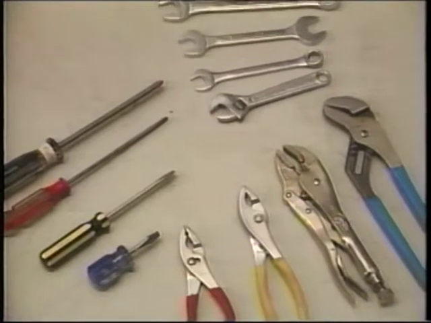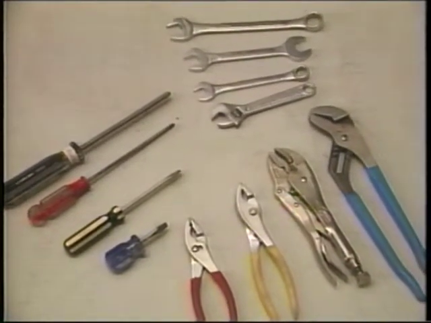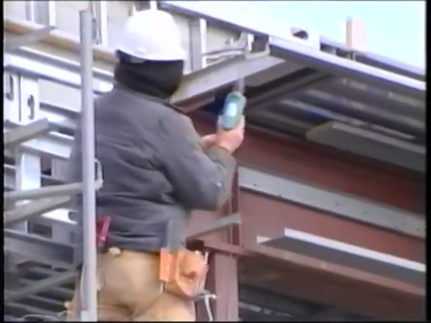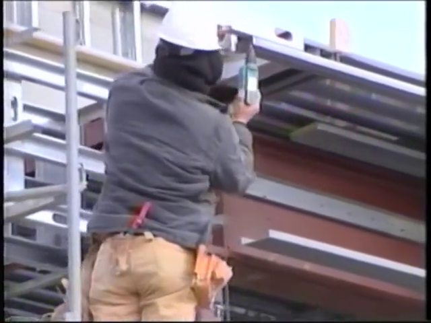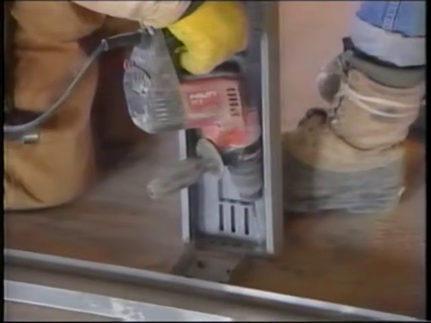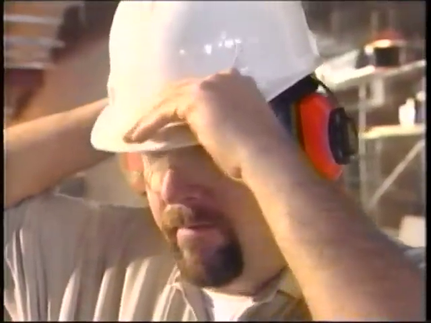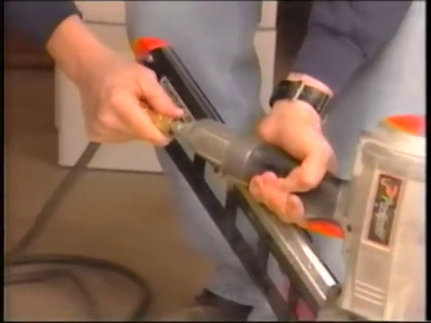Choose the right tool for the job. This includes the right size tool. Secure the work with clamps or a vise, so you have both hands free to operate the tool. Keep good footing and maintain your balance. Avoid wearing loose clothing or jewelry that might get caught in moving parts. And don't forget to use your personal protective equipment. Keep cords and hoses away from heat, oil, and sharp edges.